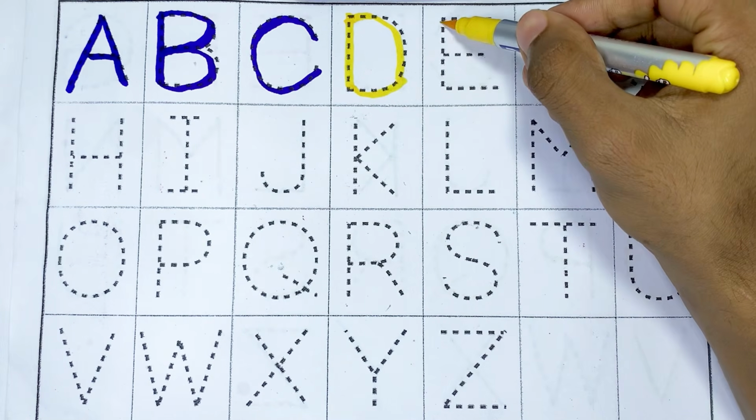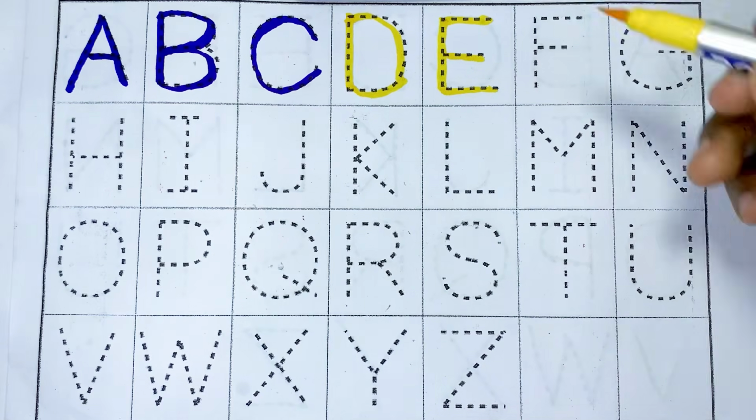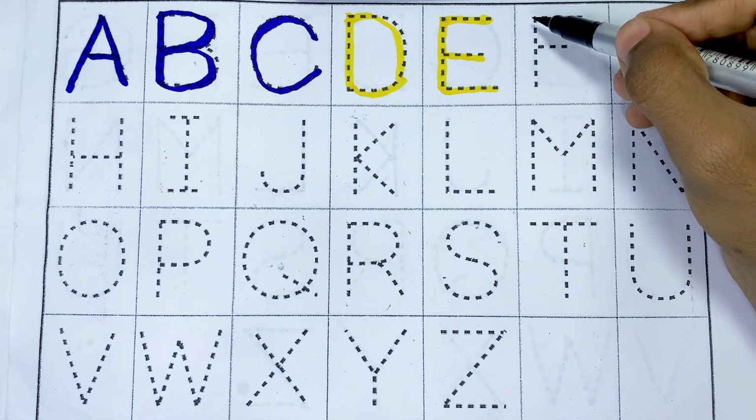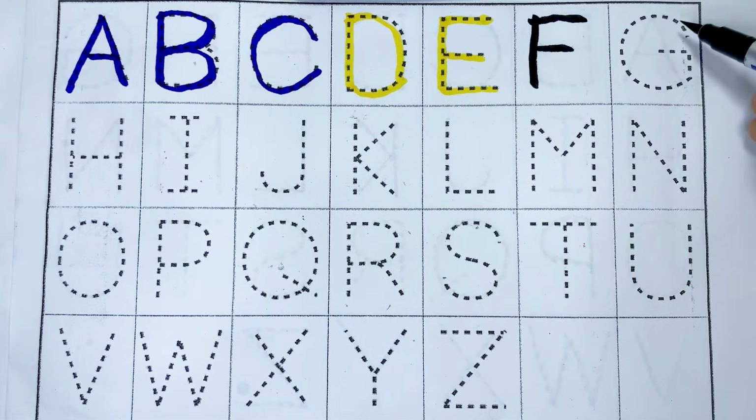D for dog. E for elephant. Kids, now you draw F. F for fish.